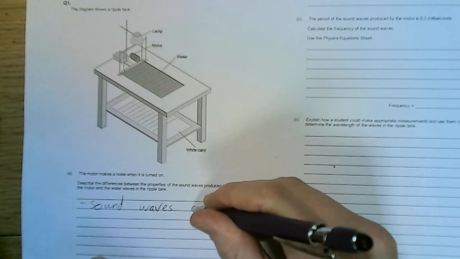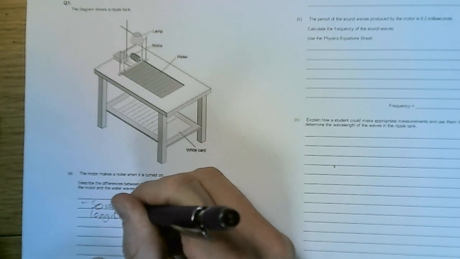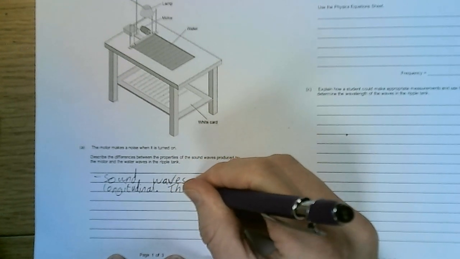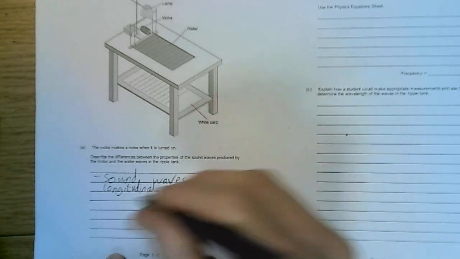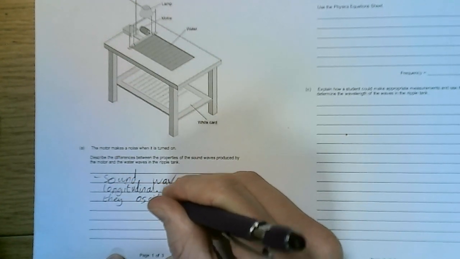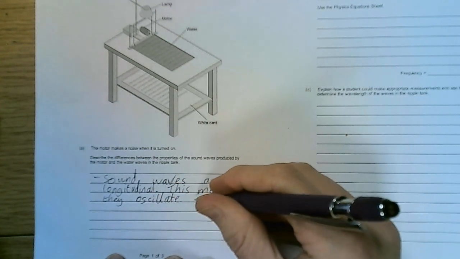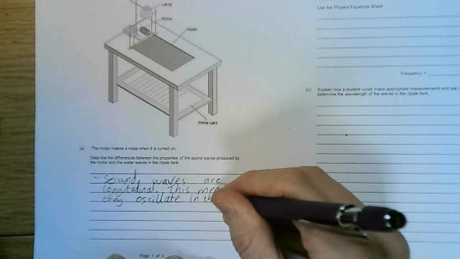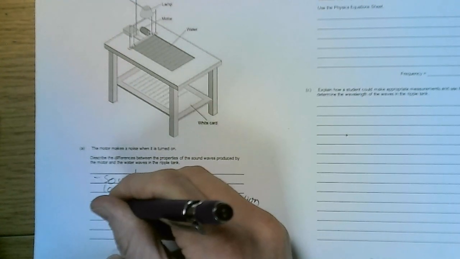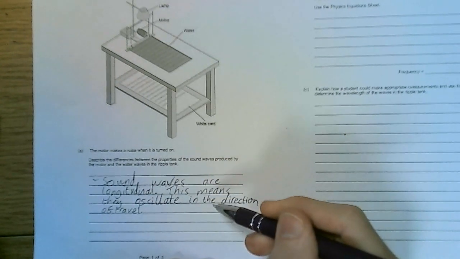And we can then say for a second mark, this means they oscillate in the direction of travel. So when we say oscillate, we mean a motion that repeats itself. And if a sound wave is traveling one way, the oscillation will go in the same way, backwards and forwards. This is the technical language you need to use. That would be worth 2 marks because we said what kind of wave it is and what direction it oscillates in.